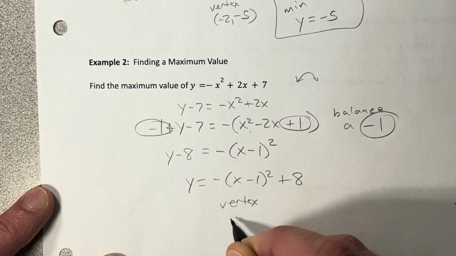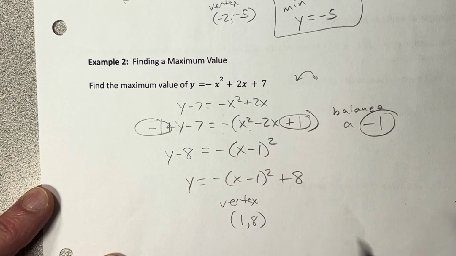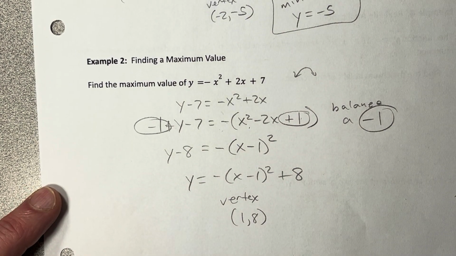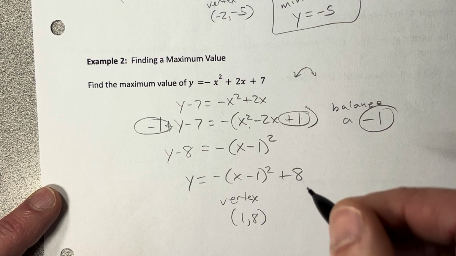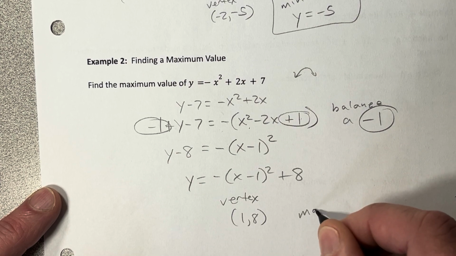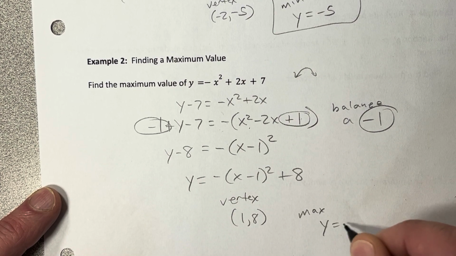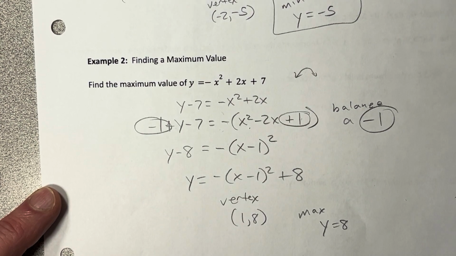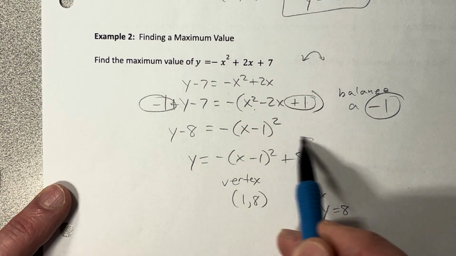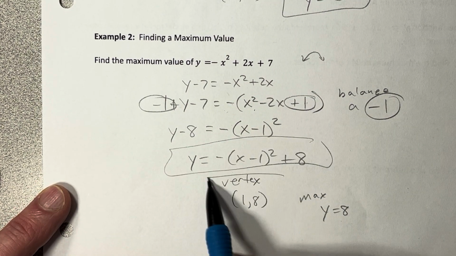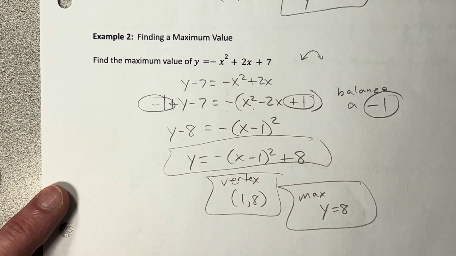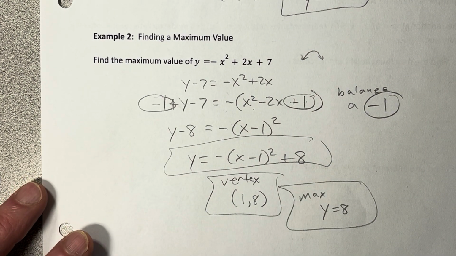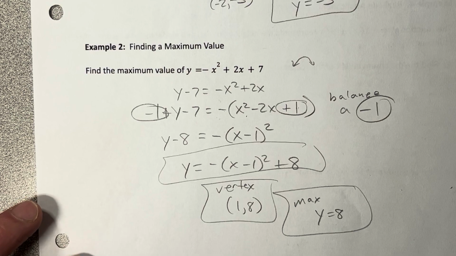And our vertex would be 1, 8. And that would be a maximum of y equals 8. Okay, so vertex form, our vertex, our maximum. It's a little bit going on today, isn't there?